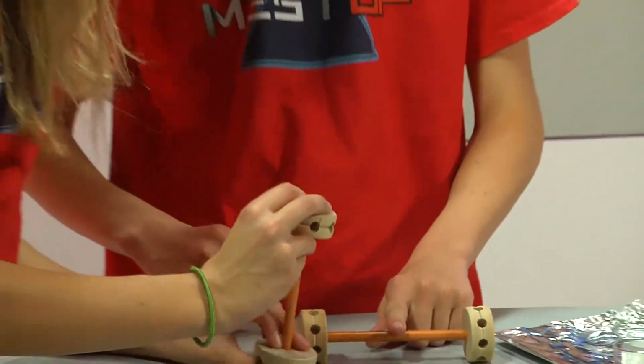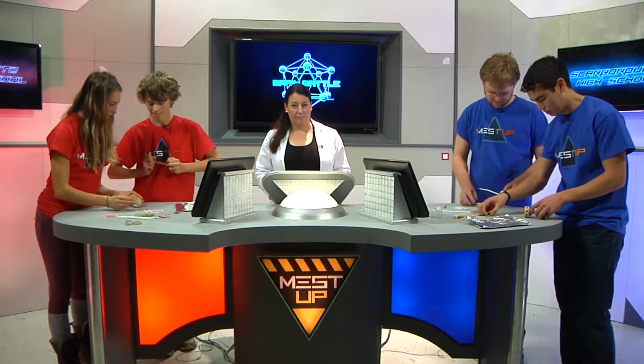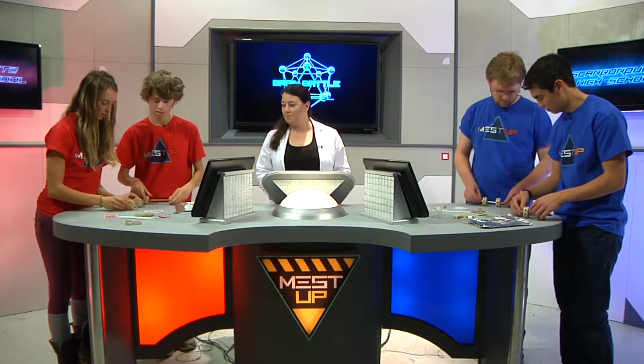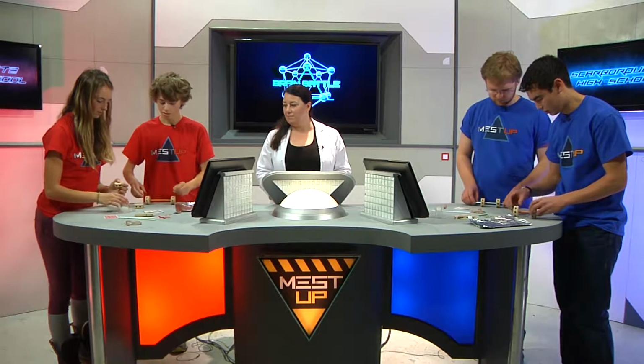Should we tape this? How'd yours stand? Just jammed it in. Oh wait, those ones are bigger, I think. Those wheels are bigger, so it doesn't stay. Okay, so should we tape it? We have to figure out how to secure them so they don't move on the axis. So we need maybe four.